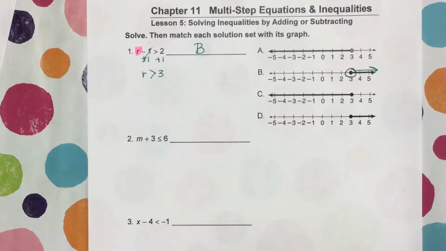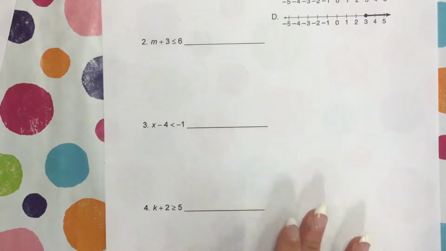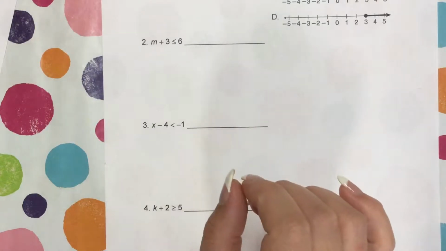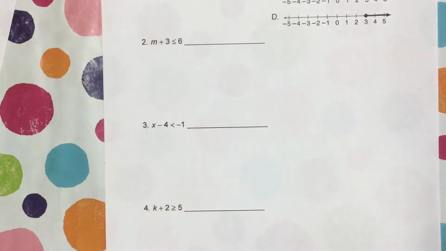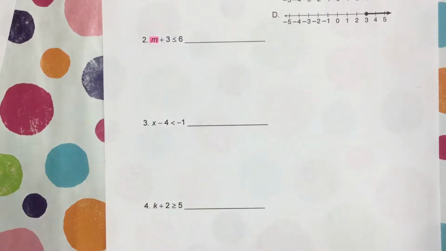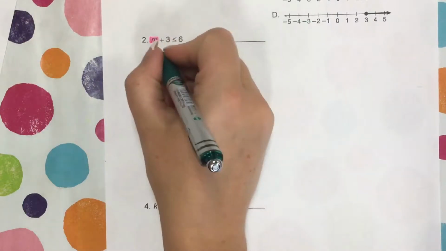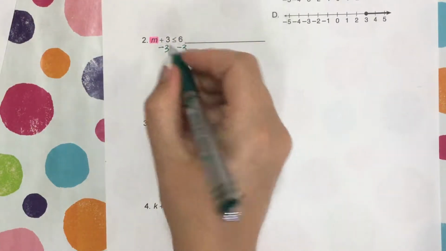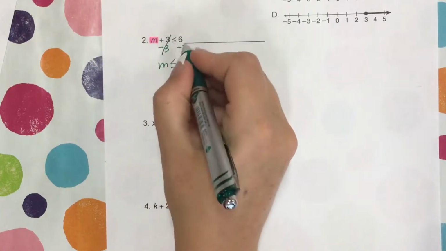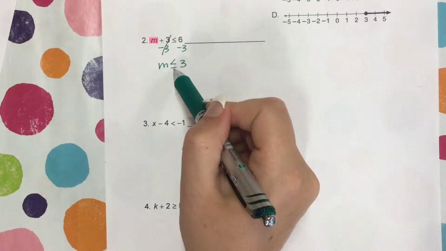Let's go down to problem number 2. We're trying to figure out what M is. We have to get M by itself on this side of the inequality. At this moment, it's not by itself, so we have to get rid of this +3. The inverse of a +3 would be a -3 to both sides. That cancels. We're left with M is less than or equal to 6 minus 3, which is 3. So now we have M is less than or equal to 3.